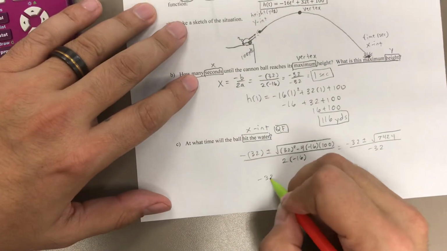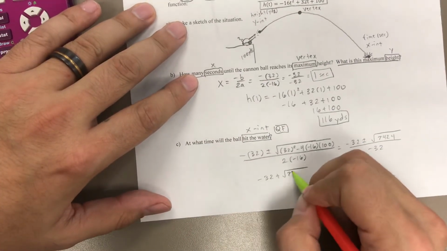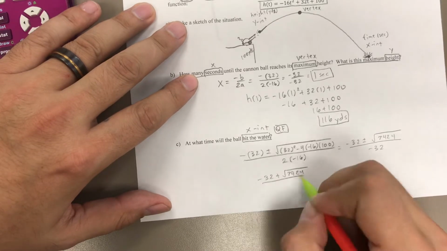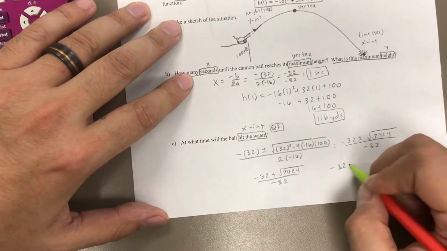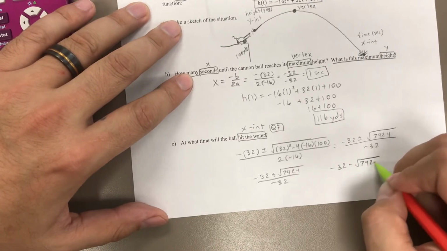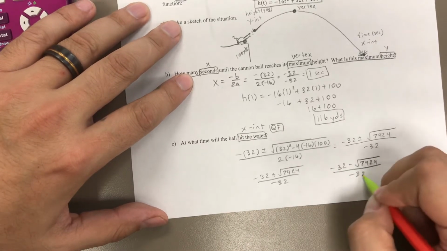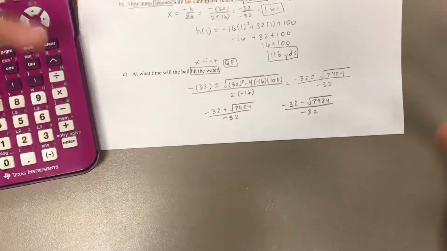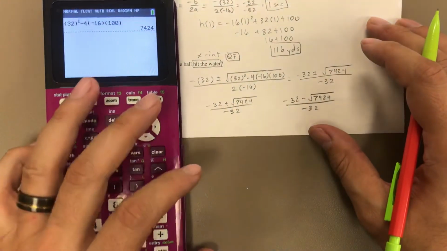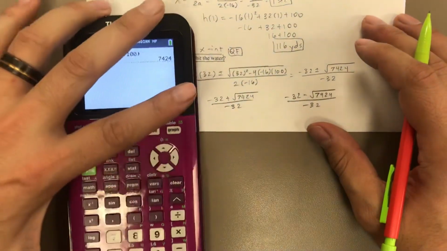All right, so this gives us two possible answers for x. We have negative 32 plus the square root of 7,424 over negative 32, and we also have negative 32 minus the square root of 7,424 over negative 32. So we have two possible answers. Let's find out what they are, actually calculate them and see how that fits into the context of the question.